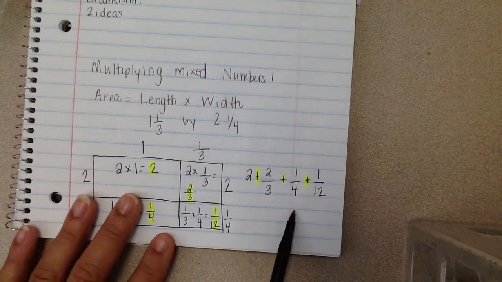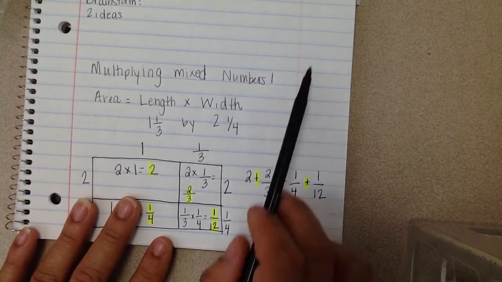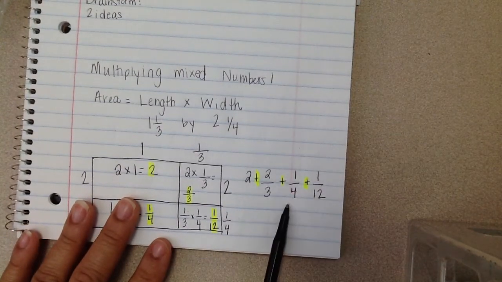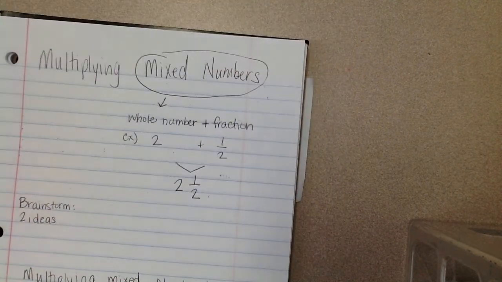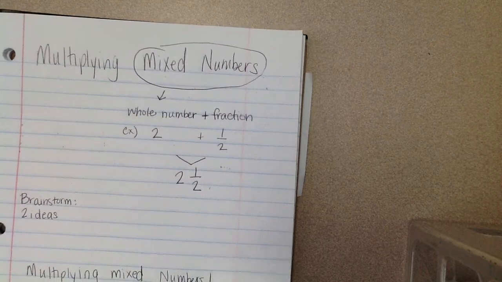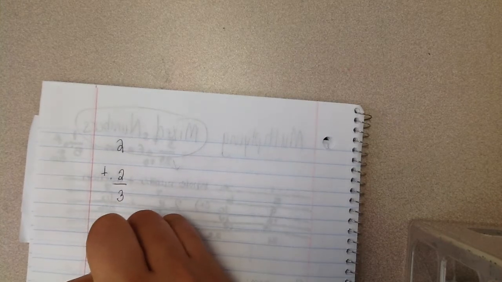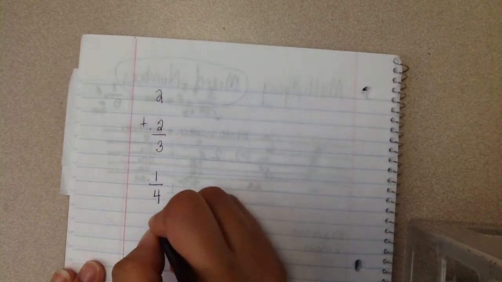This isn't enough space right here or even up here for me to do all the work that I need to do for this part. So I'm going to turn it over on the back. I have 2 wholes plus 2/3 plus, let's see, I need to flip back and see, 1/4 plus 1/12.